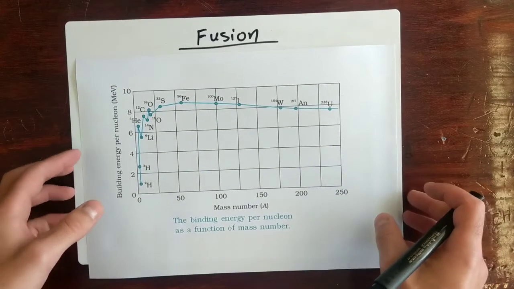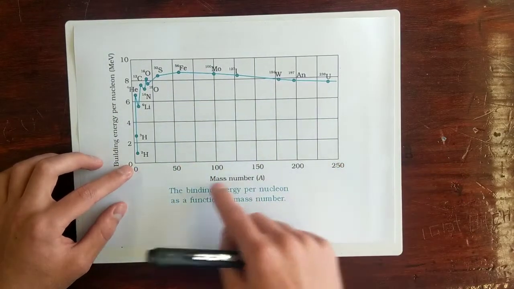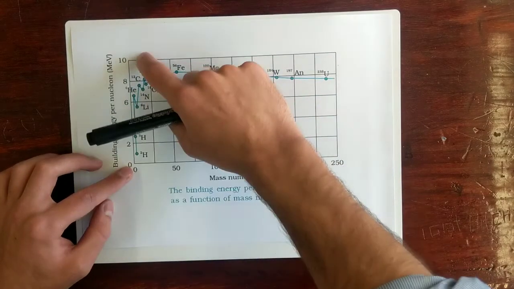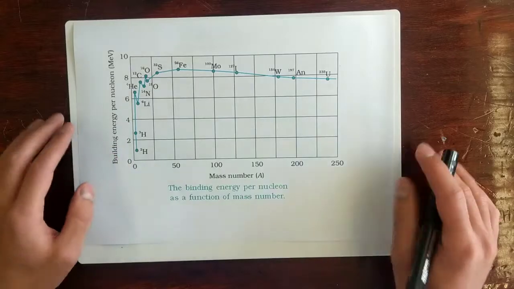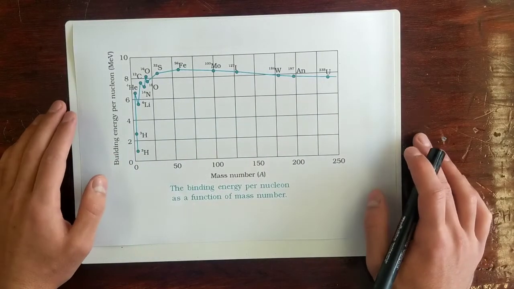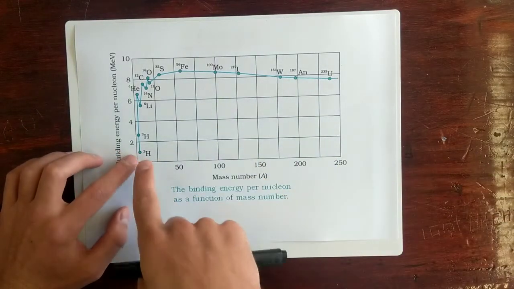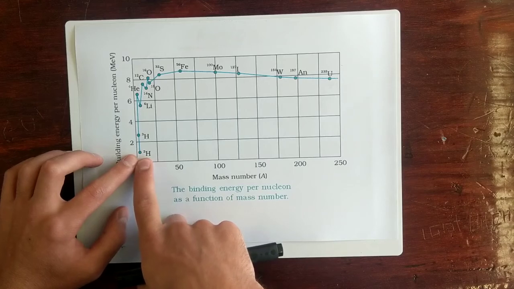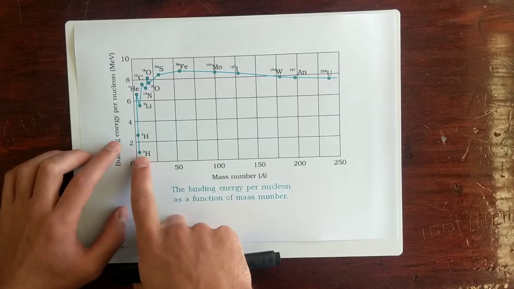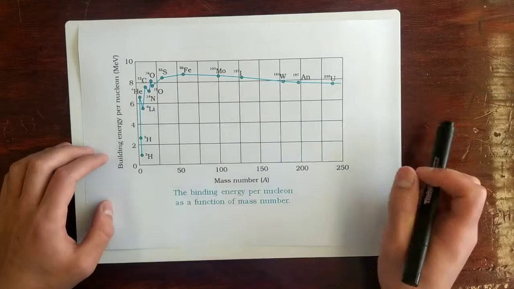So what I have here is a graph where along the x-axis I've put the mass number of different nuclides, and on the y-axis we've got the binding energy per nucleon for that particular nuclide. Now let's see what happens. If you'll notice, hydrogen down here, that's hydrogen 2 actually, which has a special name, deuterium, that's quite low down there, so that's got quite a low binding energy per nucleon.